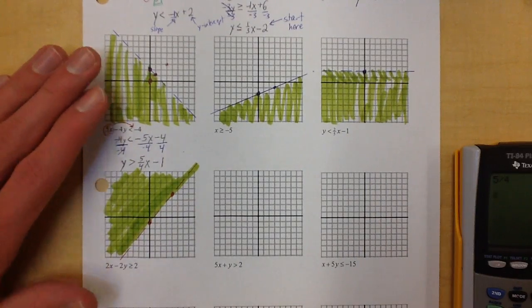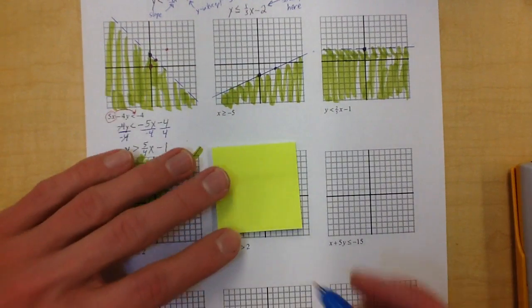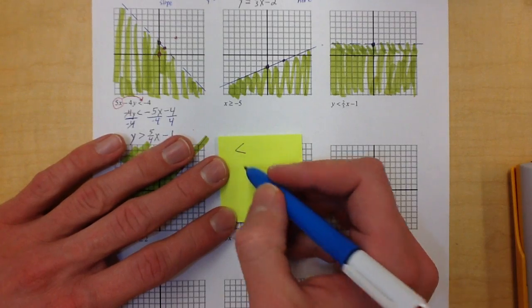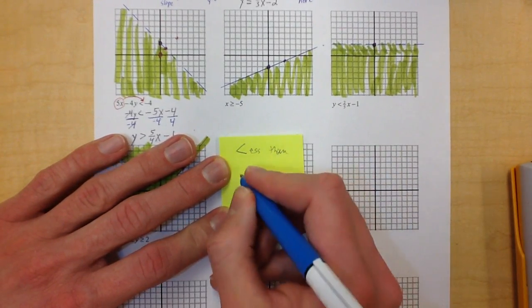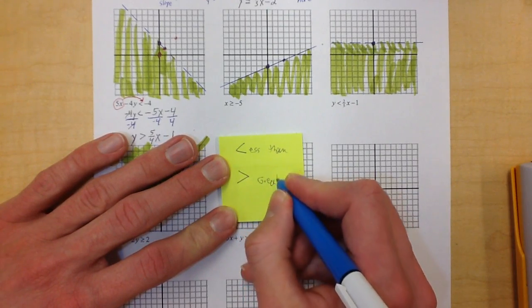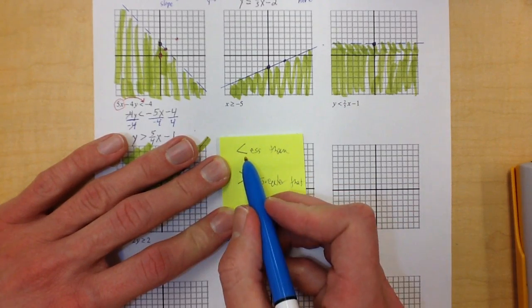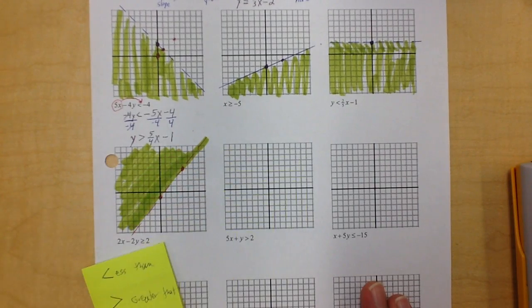Real quick, I want to show you something. This helps some people. People always get lost about what the symbols mean. They're like, is that less than or greater than? I get it mixed up. That looks like an L, doesn't it? That's less than. And that is going to be greater than. That doesn't look like a G, but the one that looks like an L is less. The one that doesn't is greater. Just wanted to show you that.